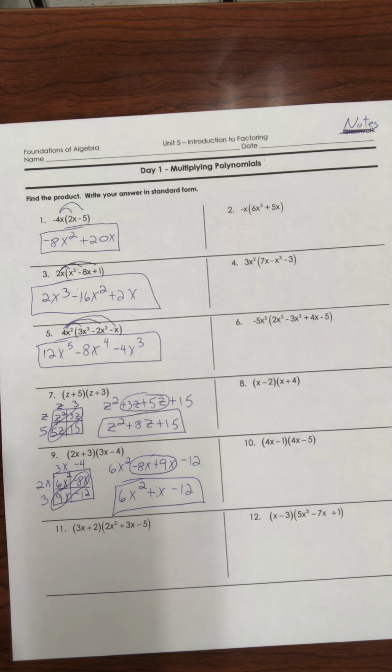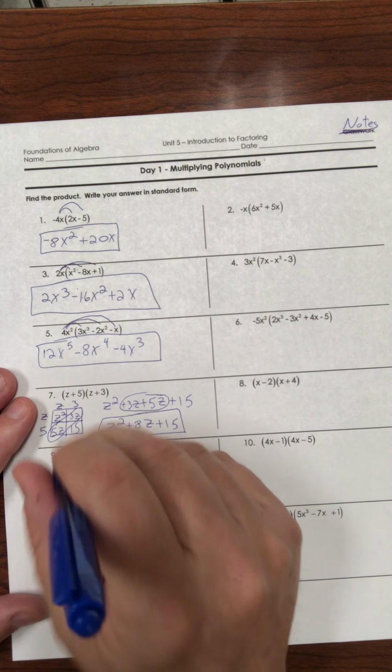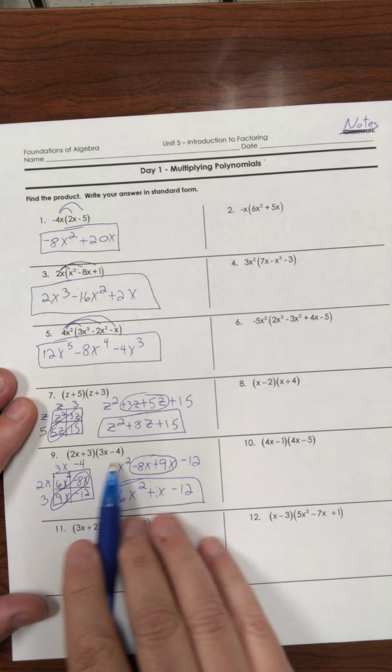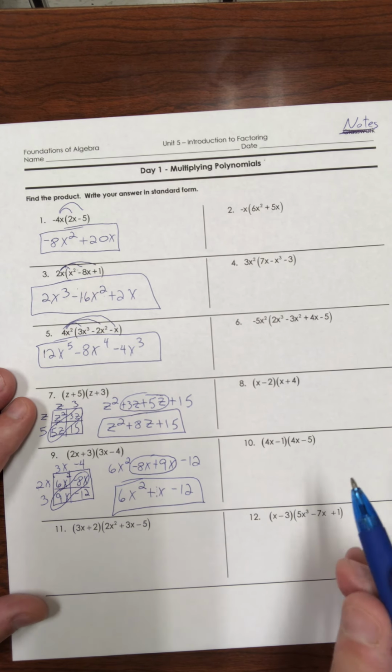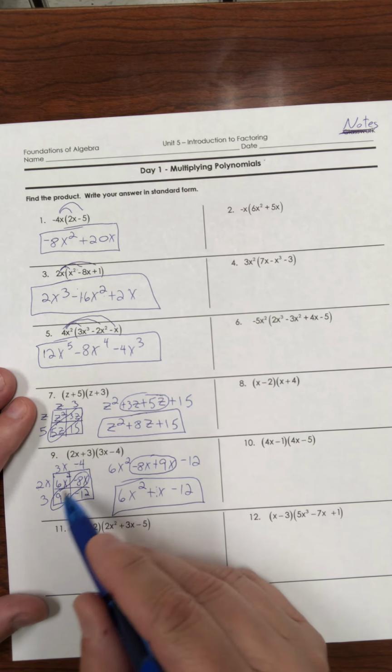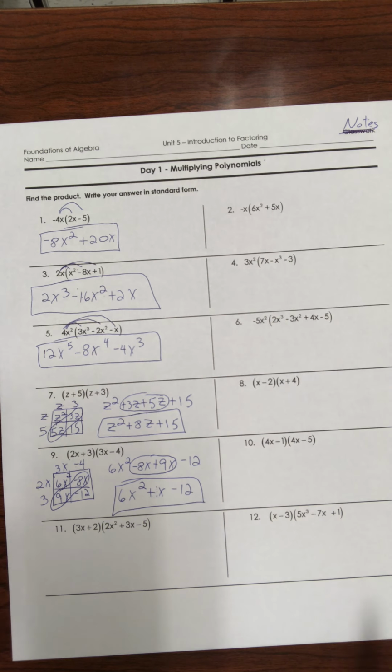All right, so 2 by 2s aren't too bad. Biggest thing you have to remember when you're filling in your box, you're multiplying. When you're taking things out of your box to get to this point, now we're adding. Okay, on 2 by 2s, you're only going to have one set of like terms.